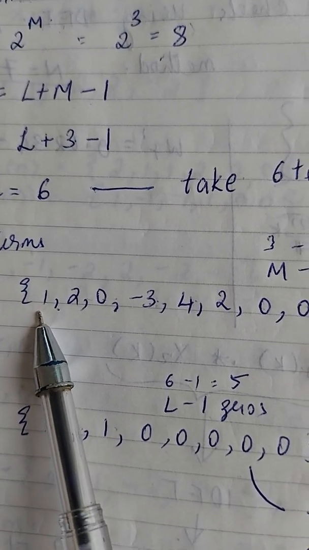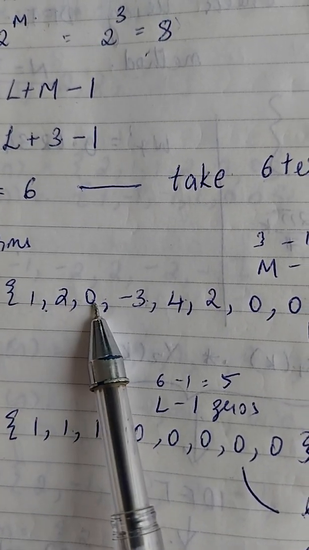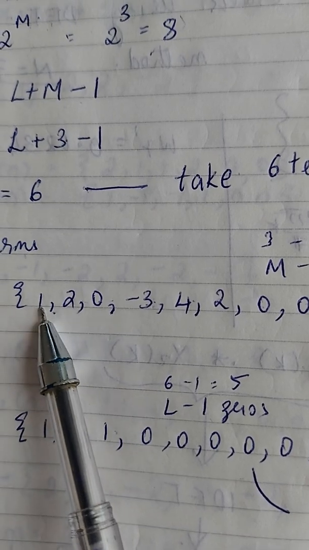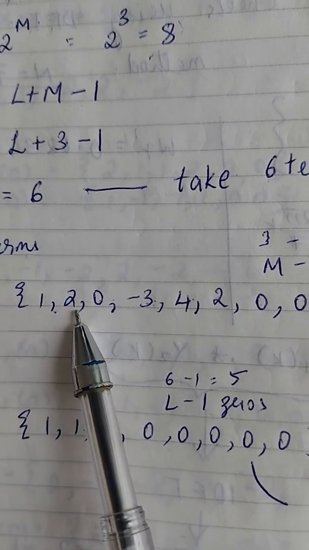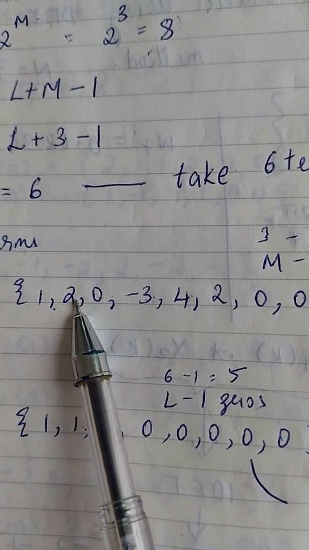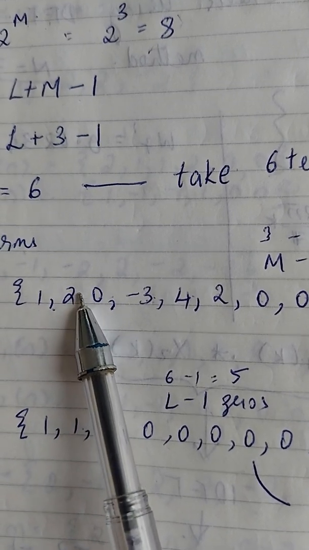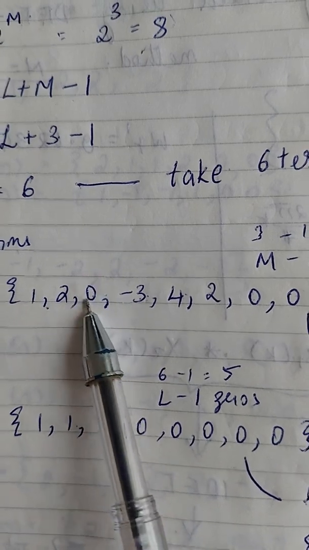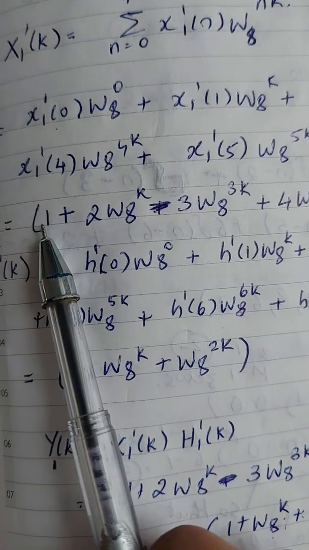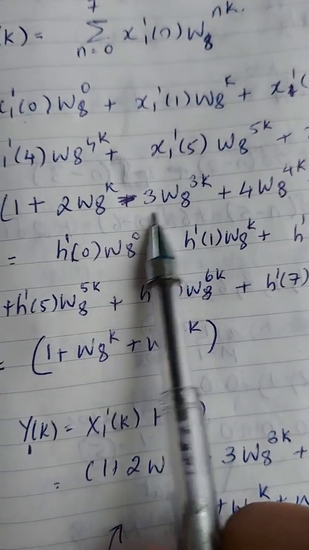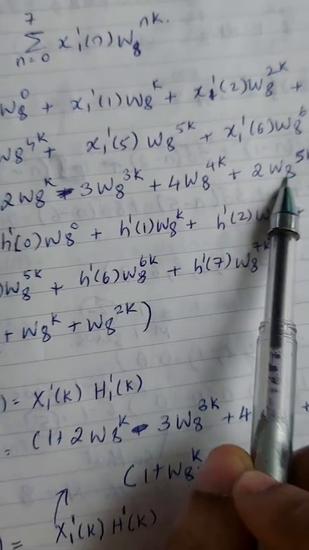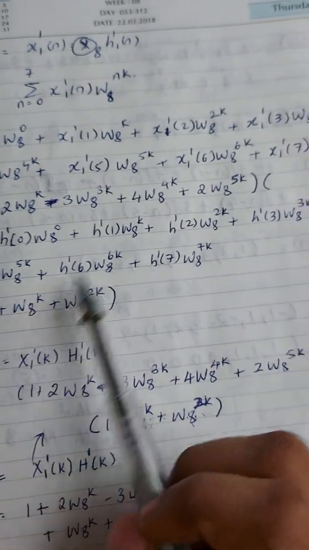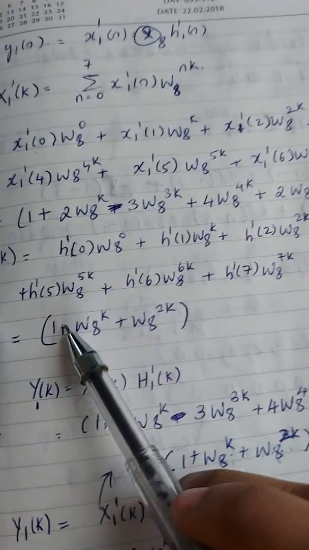This is at n equal to 0, n equal to 1, n equal to 2. So n equal to 0 is x of 0, W8 power 0, plus x of 1 which is 2, W8 power 1k, plus 0 into W8 power 2k. So the W8 power 2k term is not there. You can see here, the W8 power 2k term is not there. The 3k term is there. 4k, 5k, 6k. 6k and 7k you don't have.